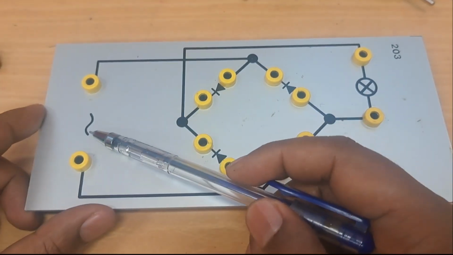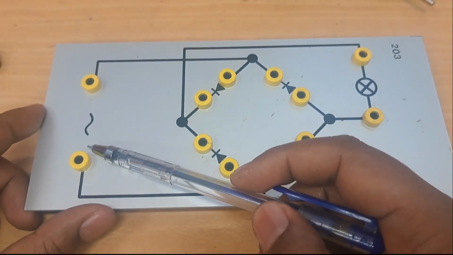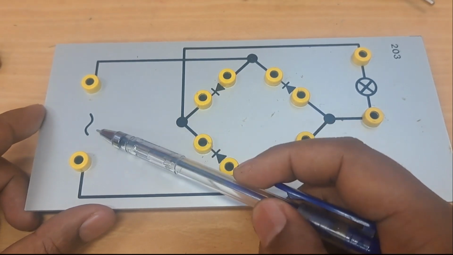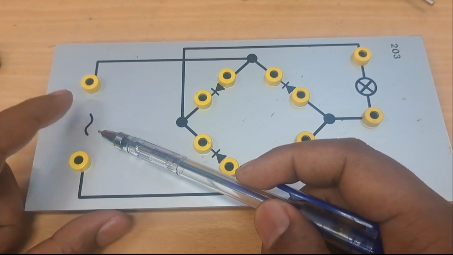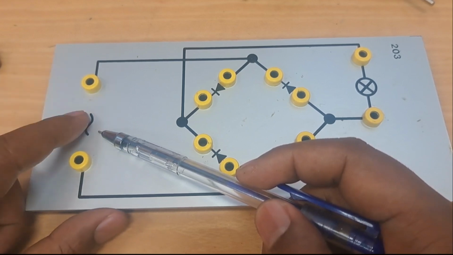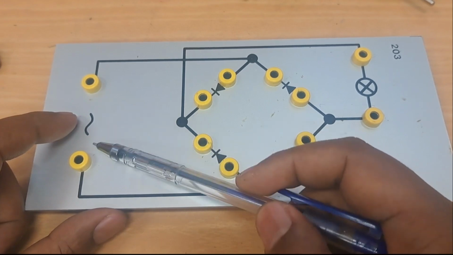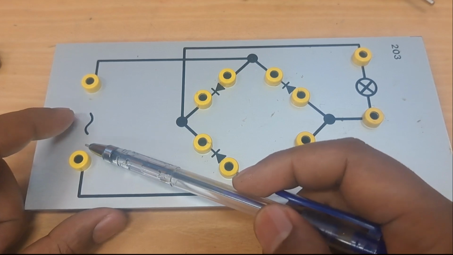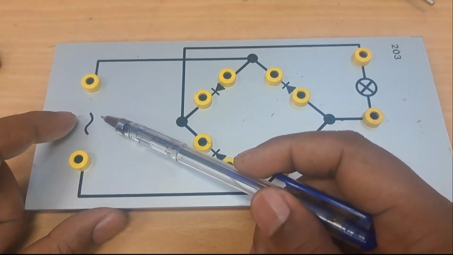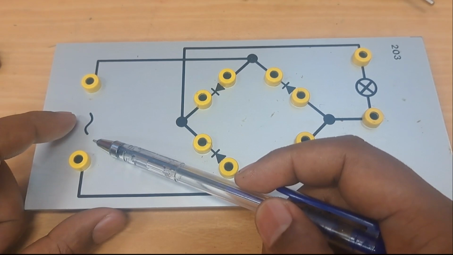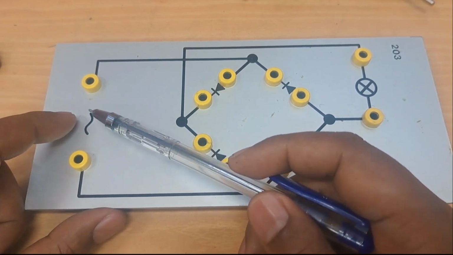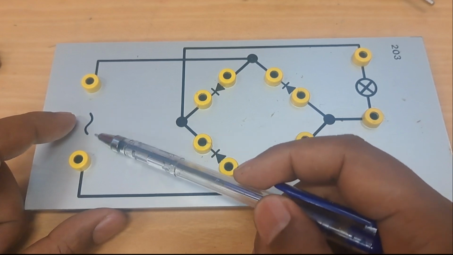Now by AC supply, we mean current is sometimes flowing in this direction, sometimes flowing in the opposite direction. So if there is an AC source, that means current is flowing in this direction one time, and in this direction the next time. The rate at which this alternates is called frequency. Frequency is the rate at which the alternating current changes direction.